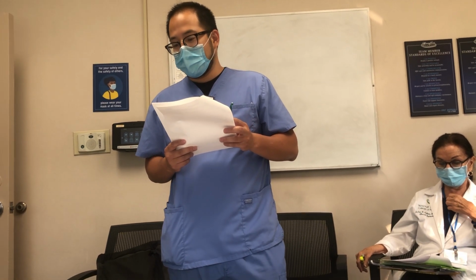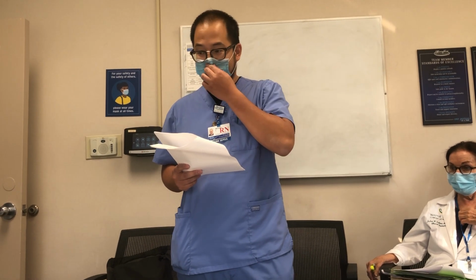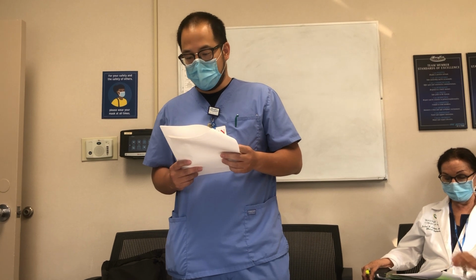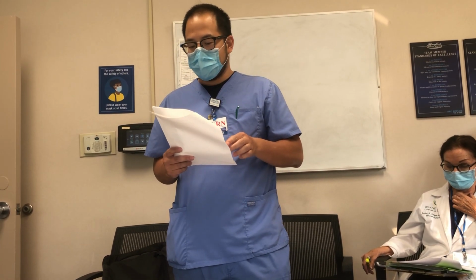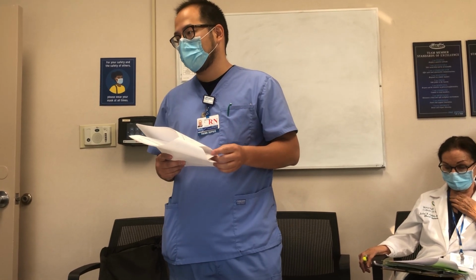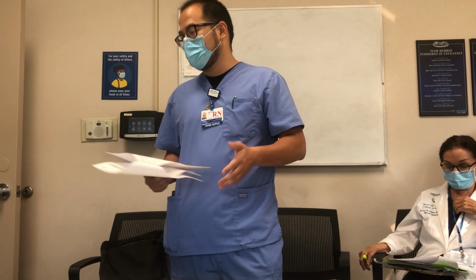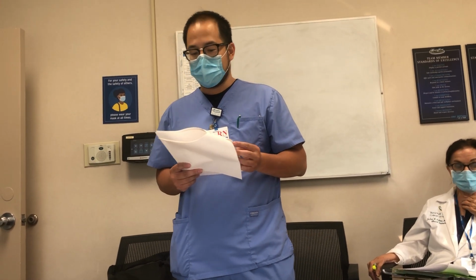If there's any method of sleep, are they using a machine to help them sleep? Some people have sleep apnea, so they use a CPAP machine. Some people have a sleep disorder, so you want to ask that question to the patient. For this assignment, you can also ask questions to the patient to get information out of them.